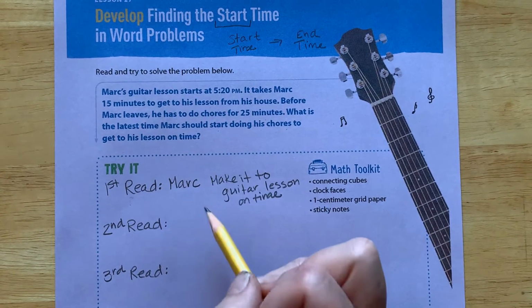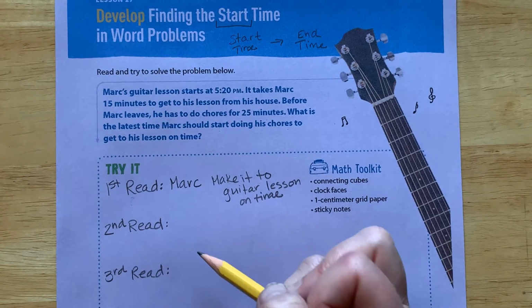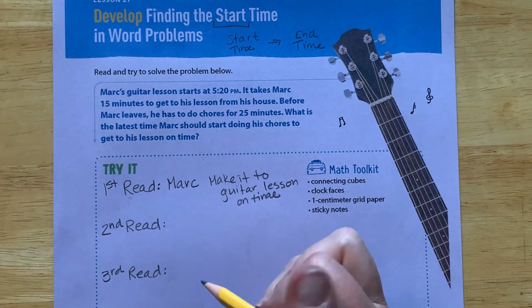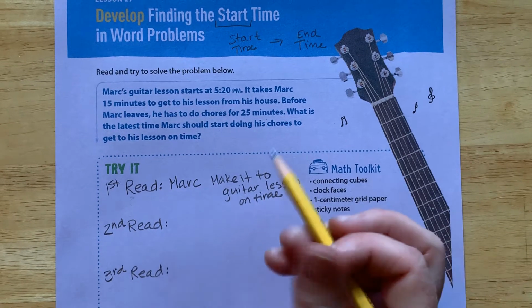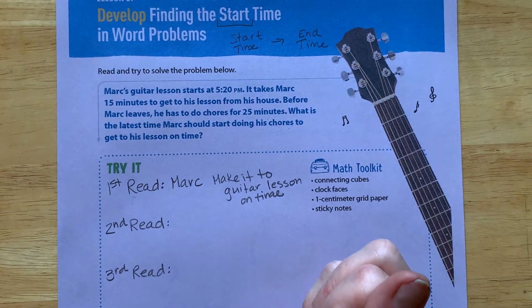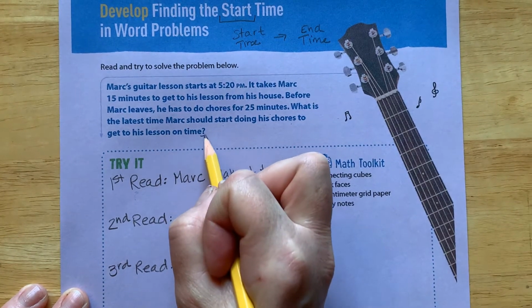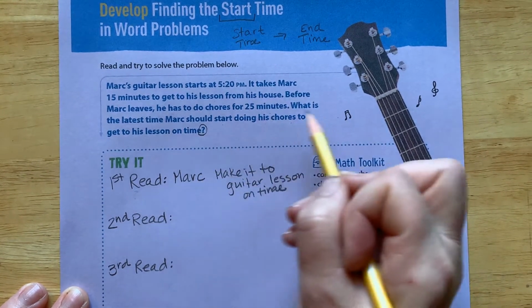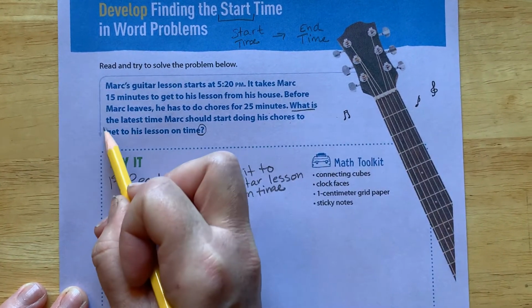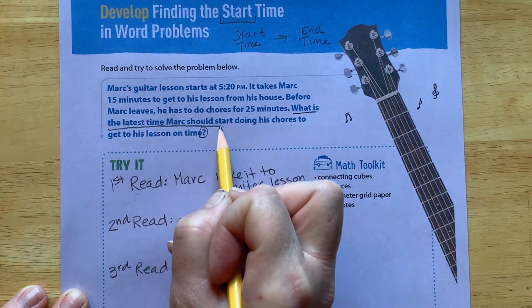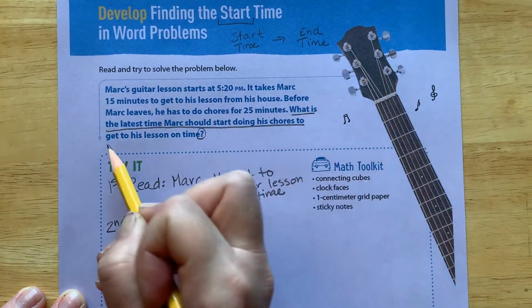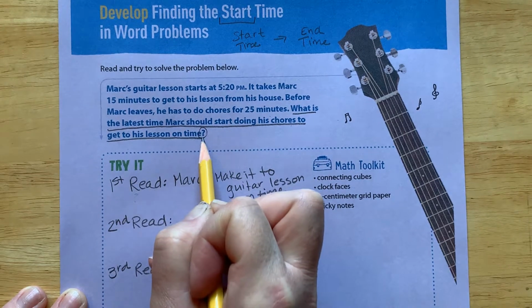Okay, so what are some of the things that we need to know to solve the problem? What is the problem? What do we have to find out? We get a hint here with the question mark. They are asking us, what is the latest time Mark should start doing his chores to get to his lesson on time?